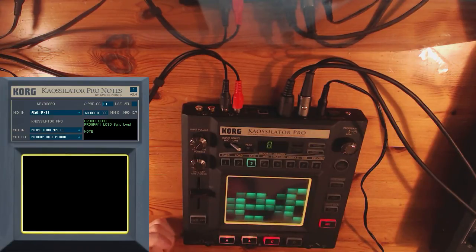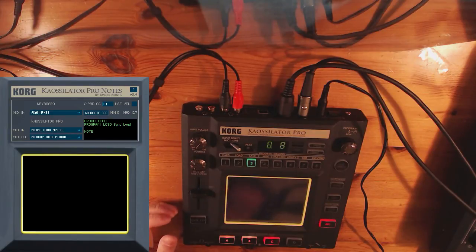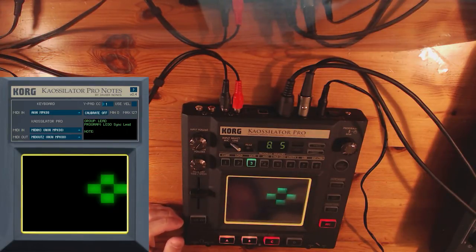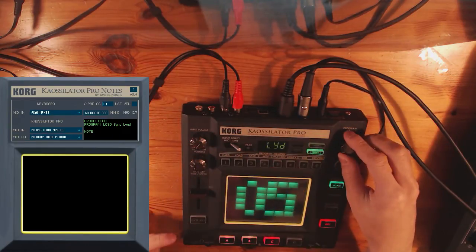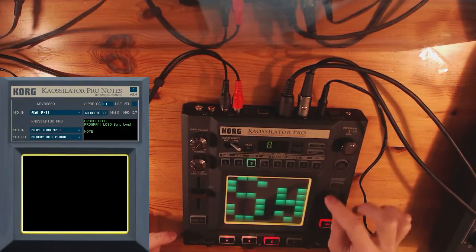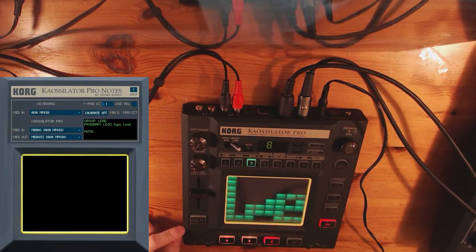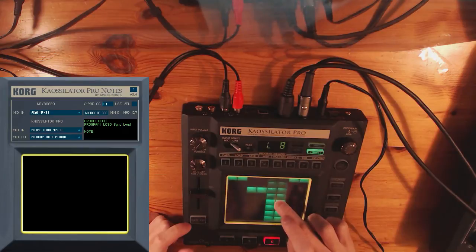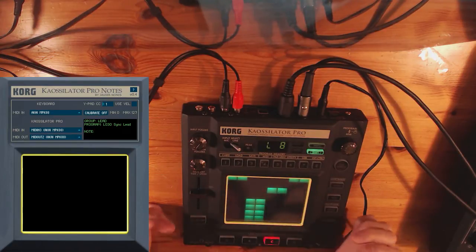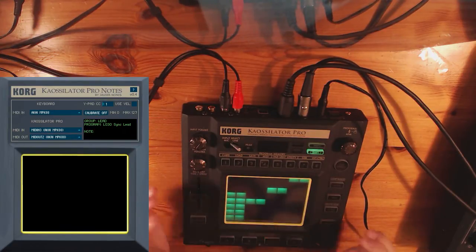Let's say I hit record, hit that button, wait for it to resume the counter. So as you can see, I can change how those work.